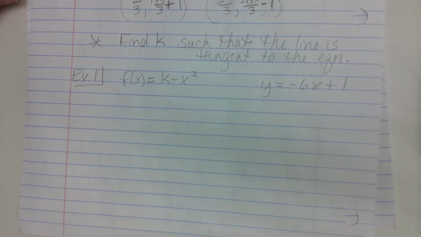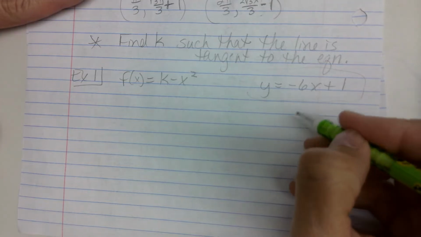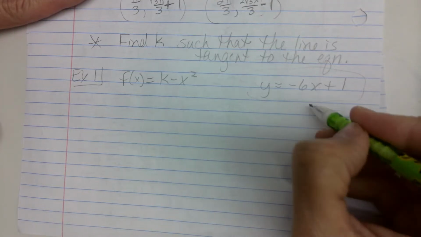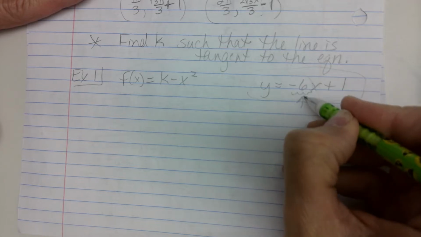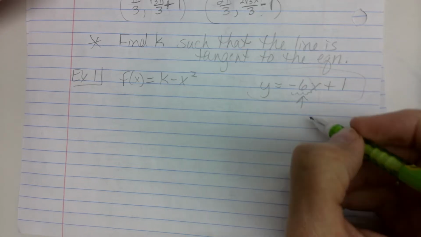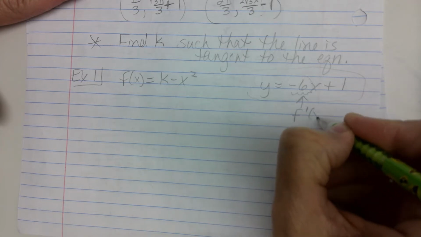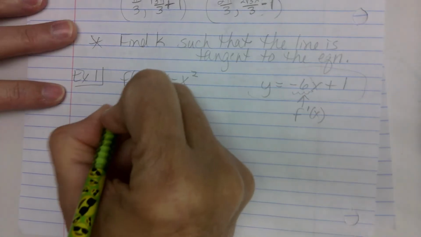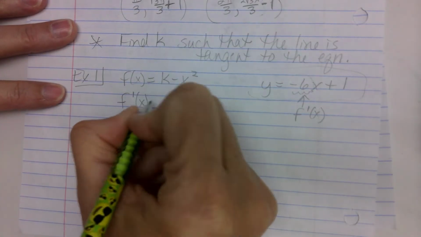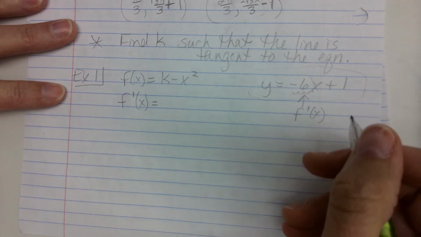Now, what is going through your mind with this tangent line that's given? Somebody tell me what that is. That's the slope. What is the slope of the tangent line? The same as the derivative. So here's my thought. I'm going to take the derivative and set it equal to that negative 6. Does that make sense? Take the derivative.